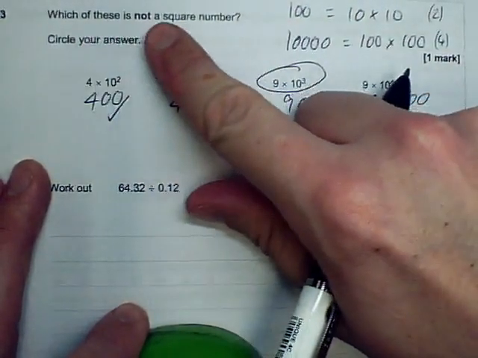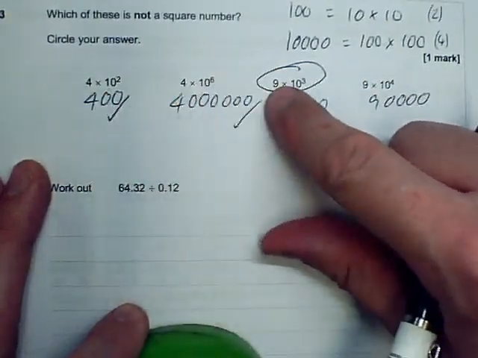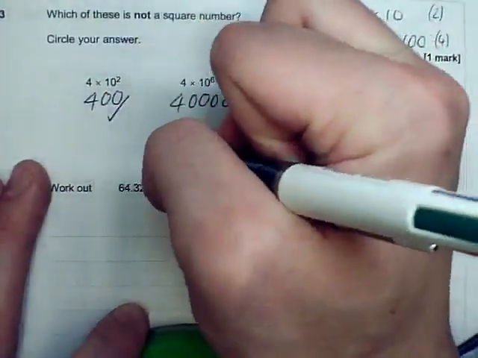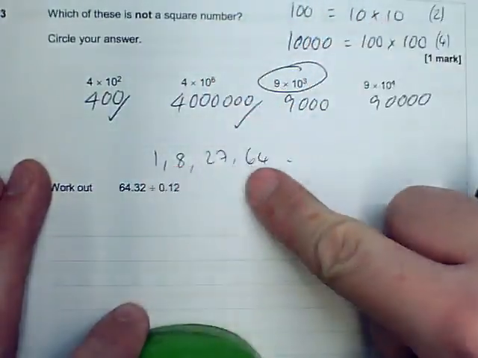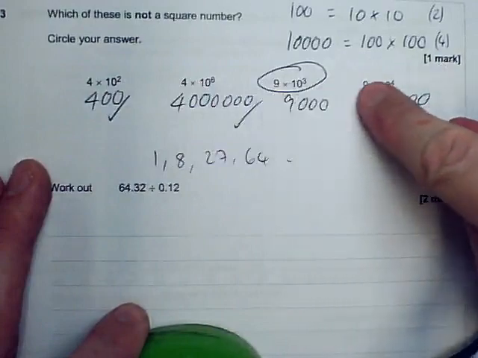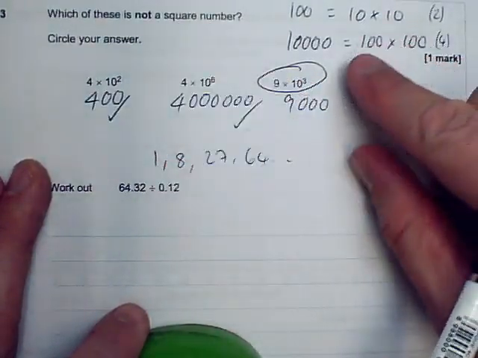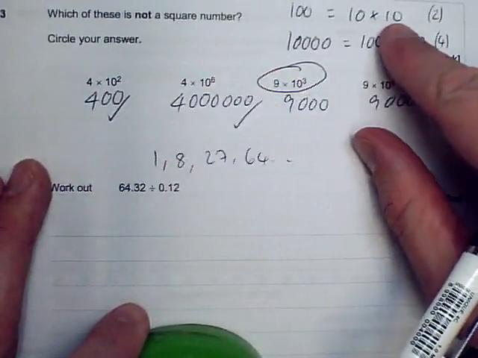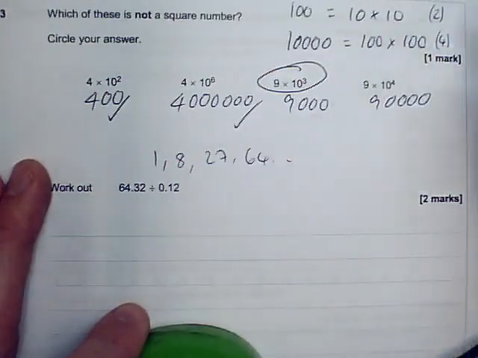If it was asking for which of these was not a cube number, you'd need to first of all make sure that the first number is a cube number. So things like 1, 8, 27, 64, these are all cube numbers. So the numbers would have to start off with that. And for cube numbers, the pattern is that you would have to have either 3, 6 or 9 zeros.